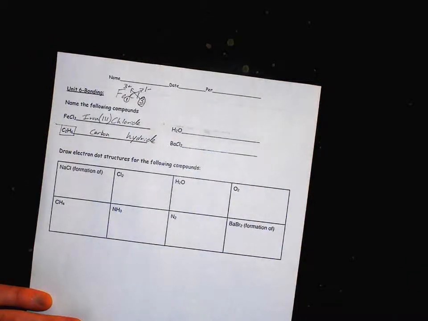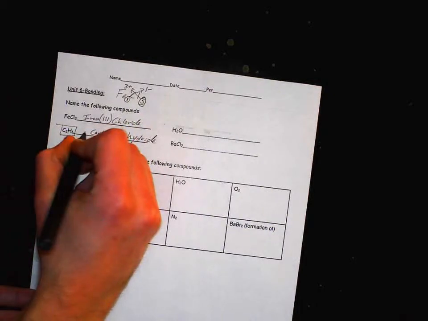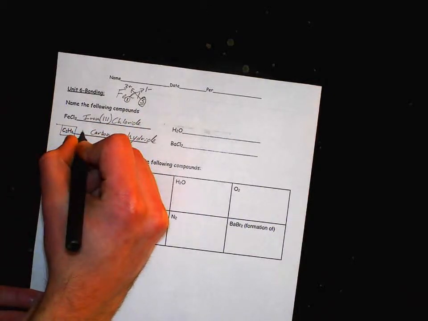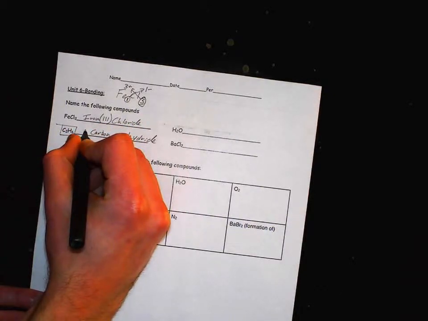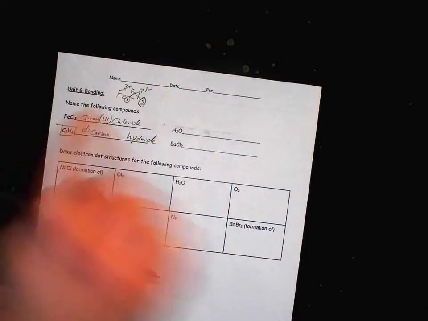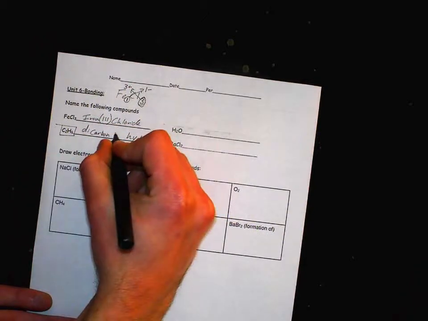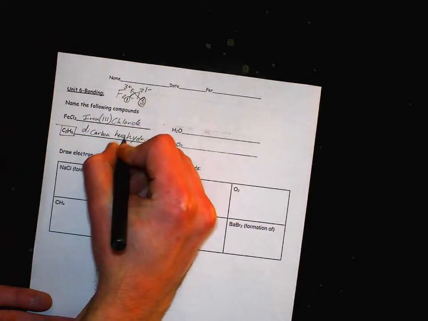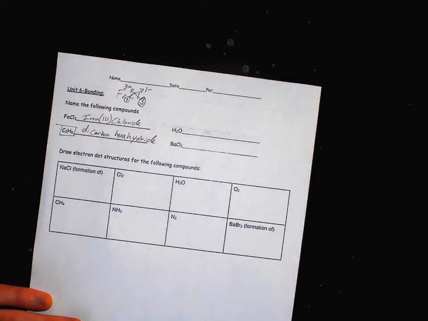And then we're not done there yet. We need to add prefixes. So that's the difference between molecular and ionic, is we need prefixes to say how many there are. So the prefix for 2 is di, and for 6 is hexa. So this guy is dicarbon hexahydride.